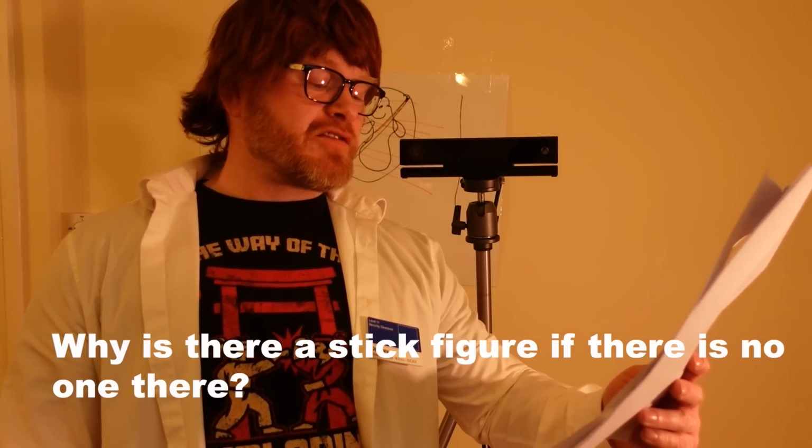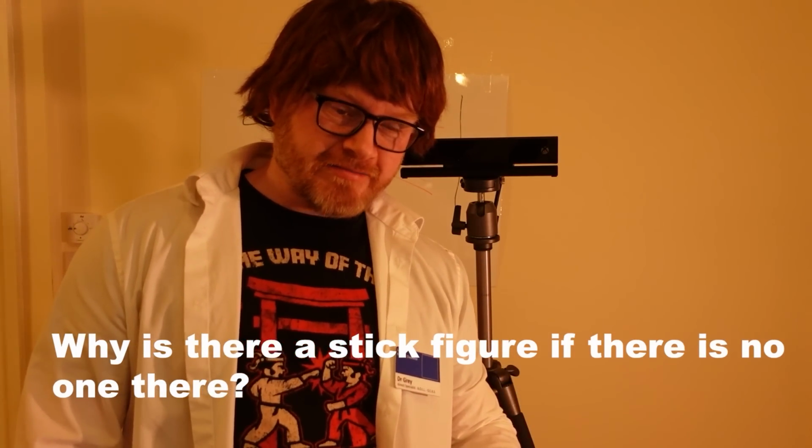Why can I see a stick figure on the Kinect when there is no one there? If you're seeing a stick figure on the Kinect when there's no one physically present, it could be due to several reasons. Environmental factors. The Kinect relies on the depth sensing technology and may interpret certain environmental elements as if they were a human figure. For example, furniture, shadows, or other objects in the room.